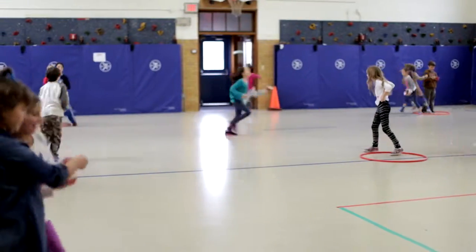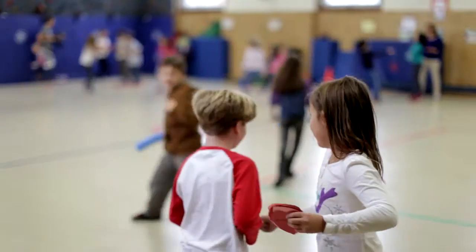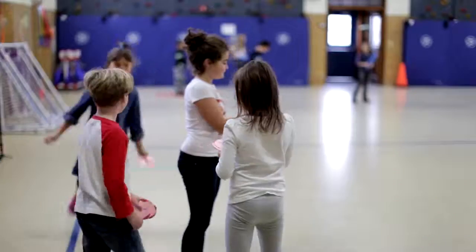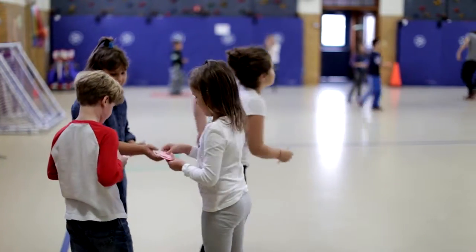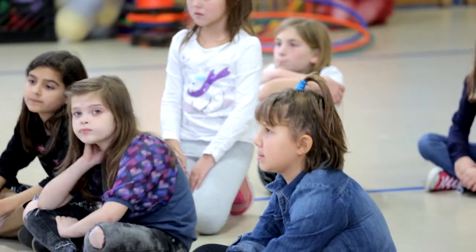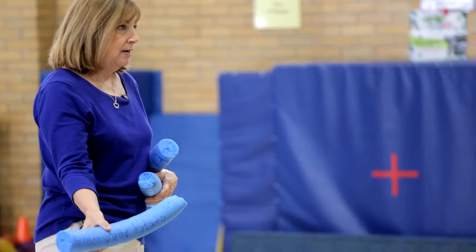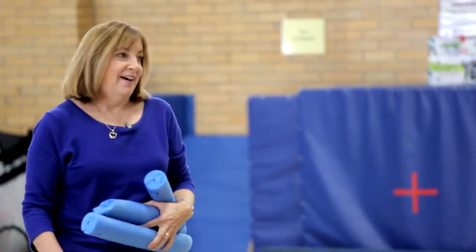Heart Attack Tag provides continuous movement for your students while at the same time teaching them about the risk factors of heart disease and the benefits of healthy life choices. A risk factor could be smoking. Another risk factor could be being a couch potato or a video game potato. What do I mean by that?